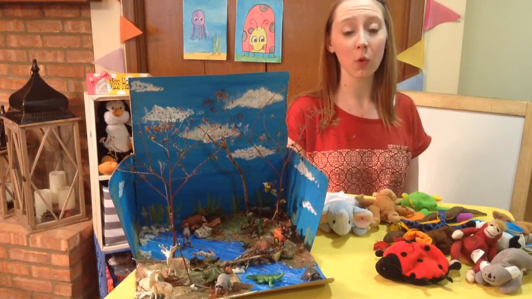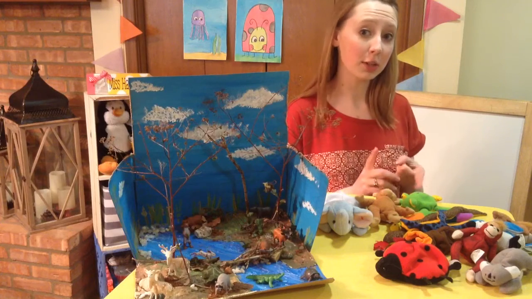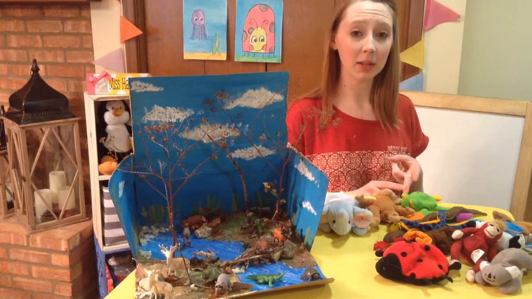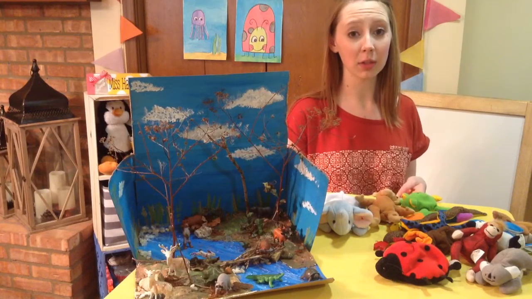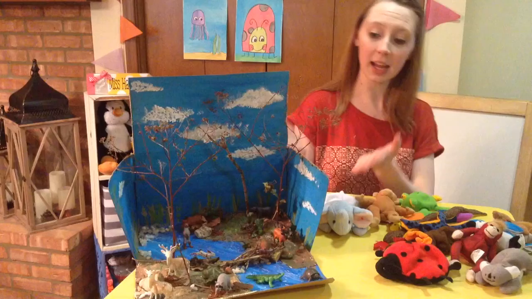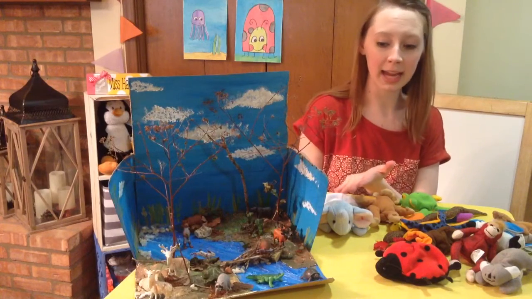So far we have learned about four different kinds of habitats. First we learned about deserts, then we learned about oceans, then we learned about freshwater habitats, and we have also learned about polar habitats. Today we're going to start learning about forest habitats.